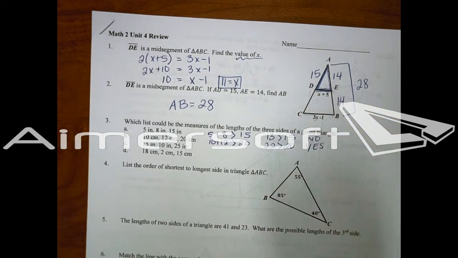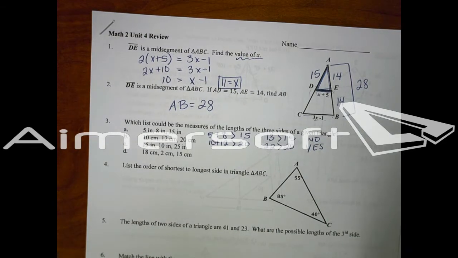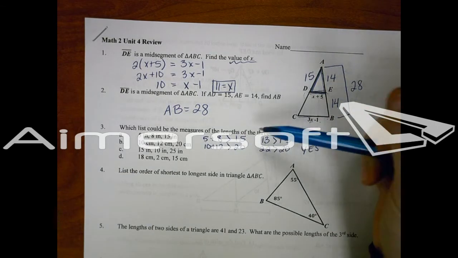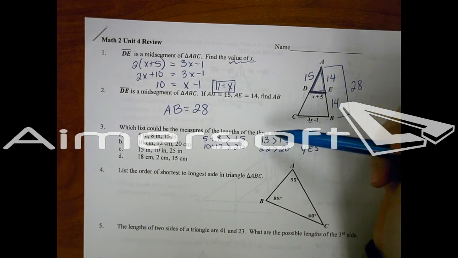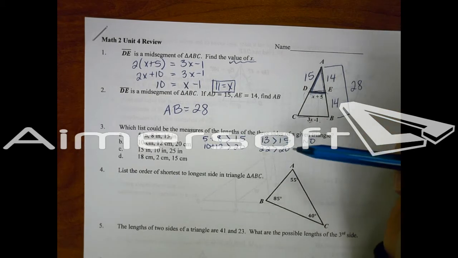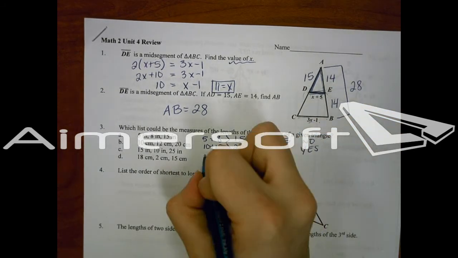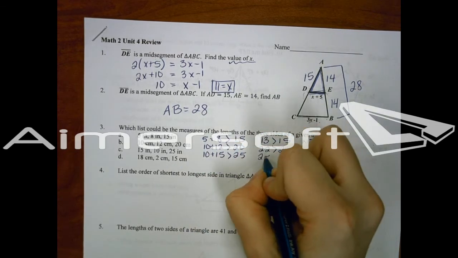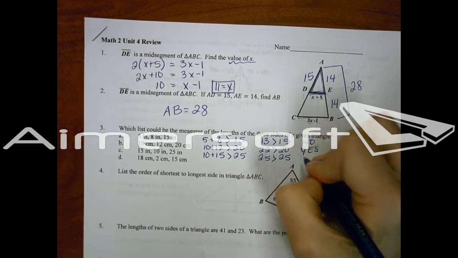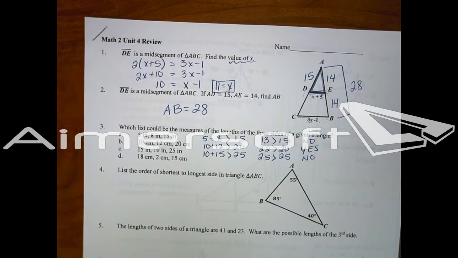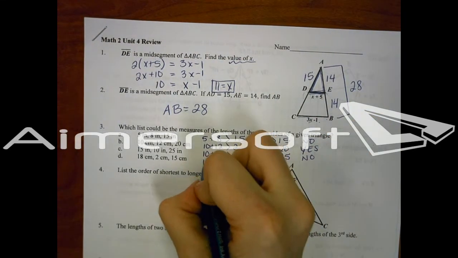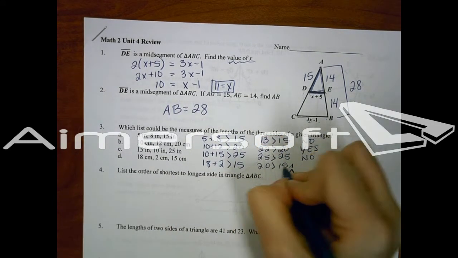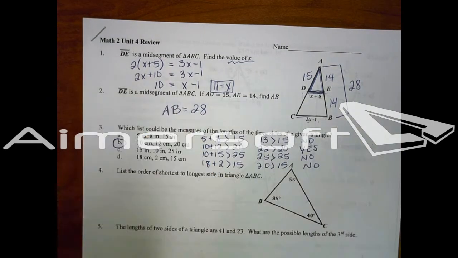Yes. And then I would always make sure to do all of them. In some cases, they'll say select all that apply. In other cases, you want to make sure you're picking the one that is different, just to check your work. So if I check these, if I do 10 plus 15 greater than 25, that gives me 25 greater than 25. Is 25 greater than 25? No, because it doesn't say greater than or equal to. And the last one, 18 plus 2. 20 is not greater than 15, so that's also no. Your answer is B.